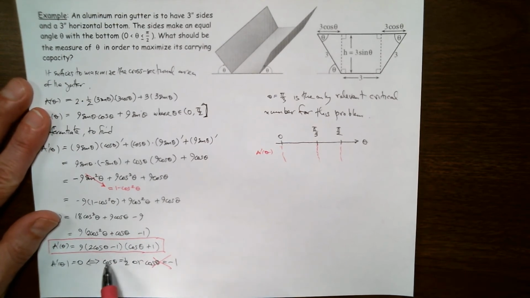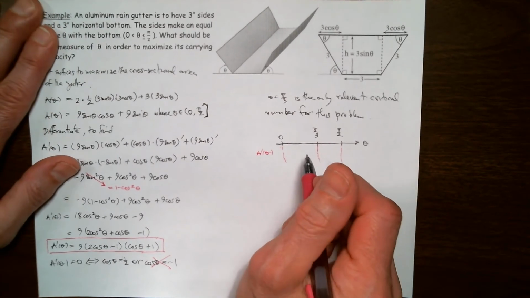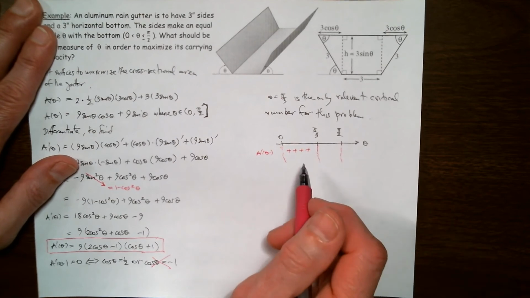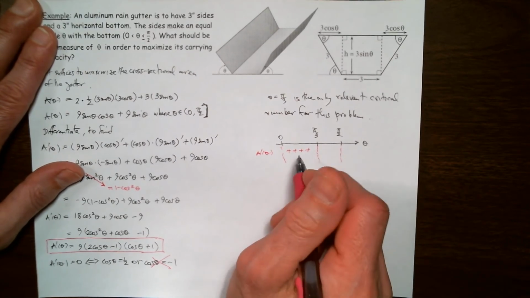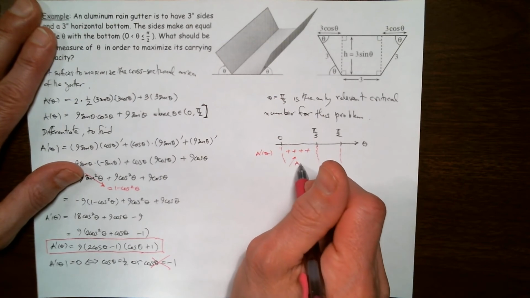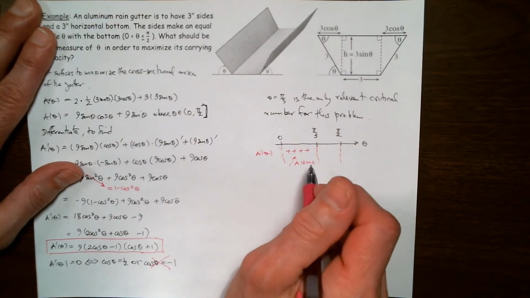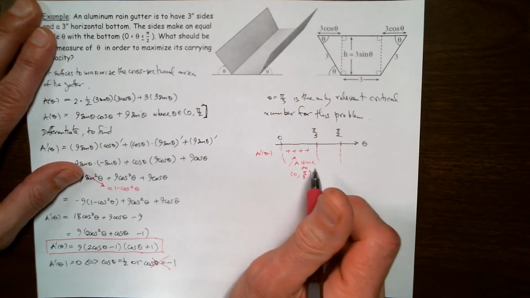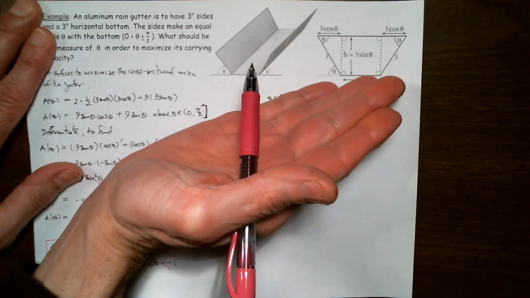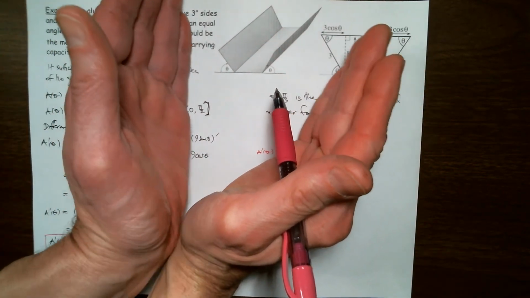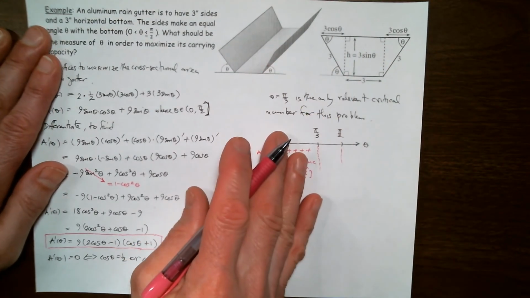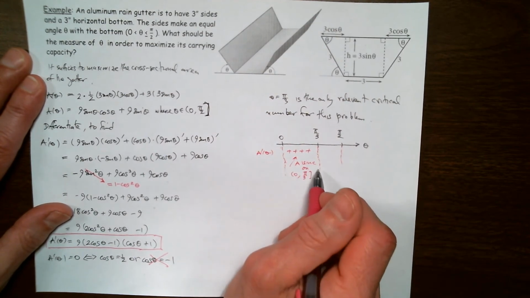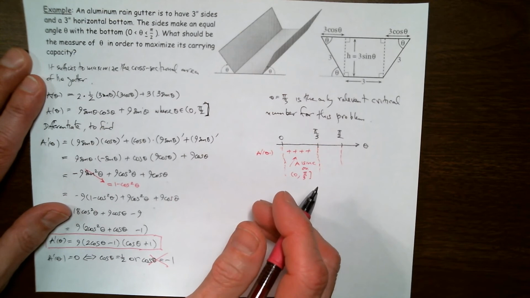And consequently, the product of two positives is a positive, which means that the first derivative of area is always positive for theta between 0 and pi over 3. So that means that the area function is increasing on the interval from 0 up to pi over 3. So in other words, as we continue to turn in the edges of the gutter up until we reach the 60-degree angle, we continuously are increasing the area of the cross section.